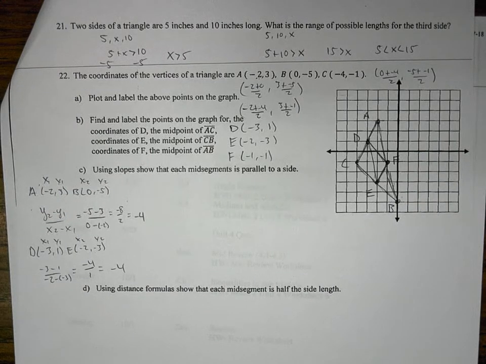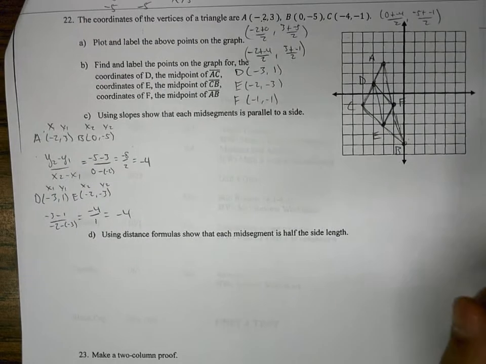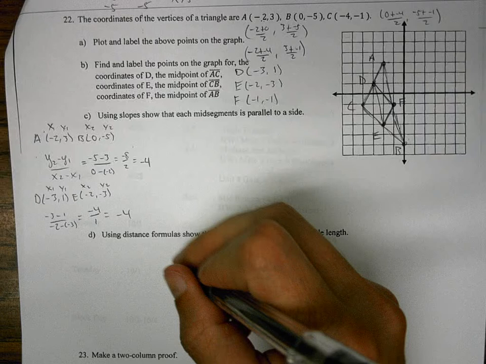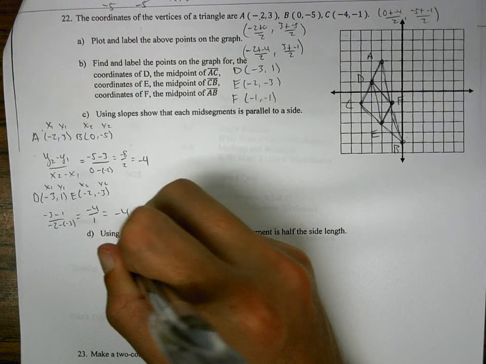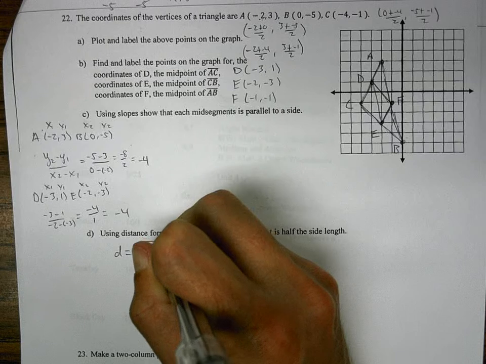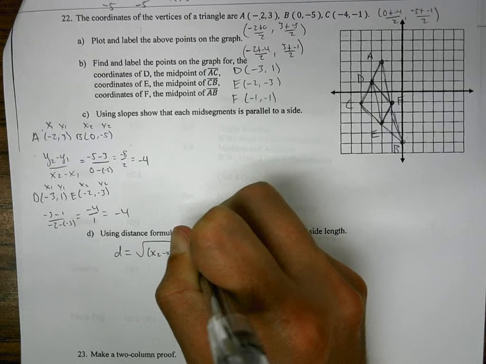Now we've got to do the distance formula. Again, I'm going to do AB and DE. The distance formula is d equals the square root of x2 minus x1 squared plus y2 minus y1 squared.